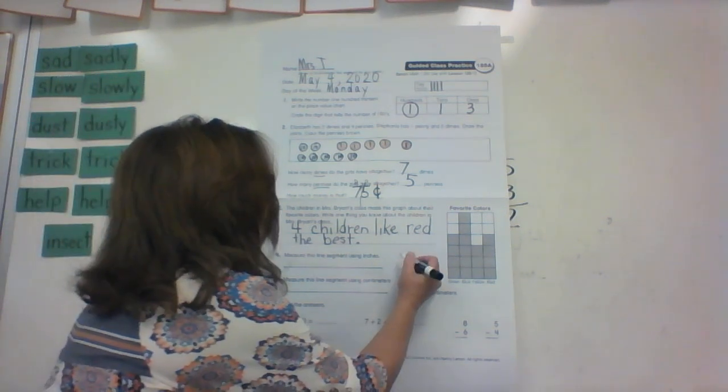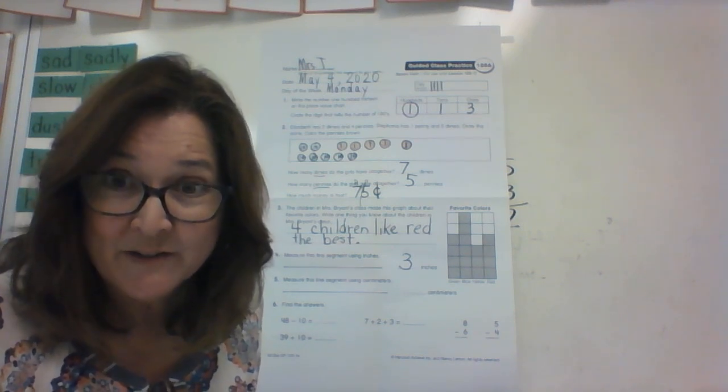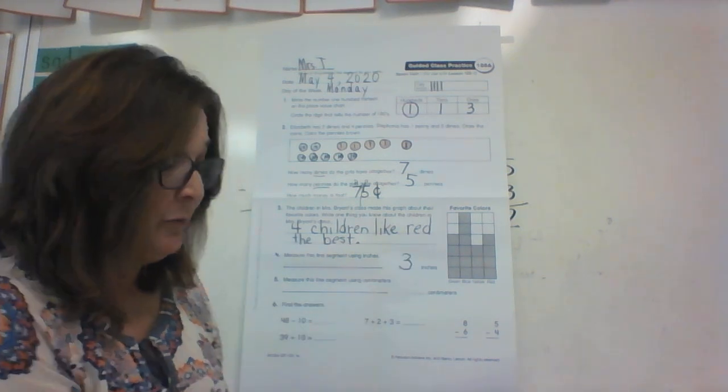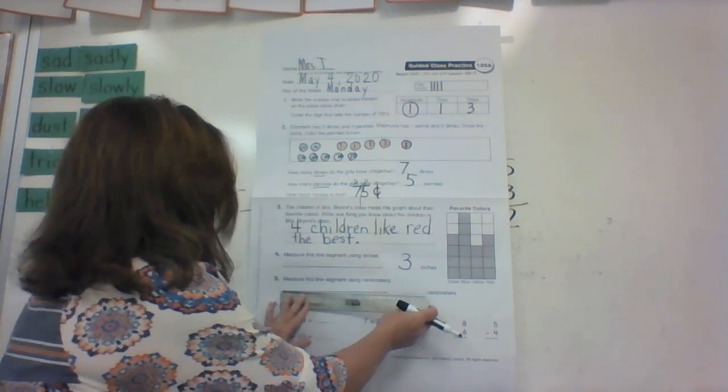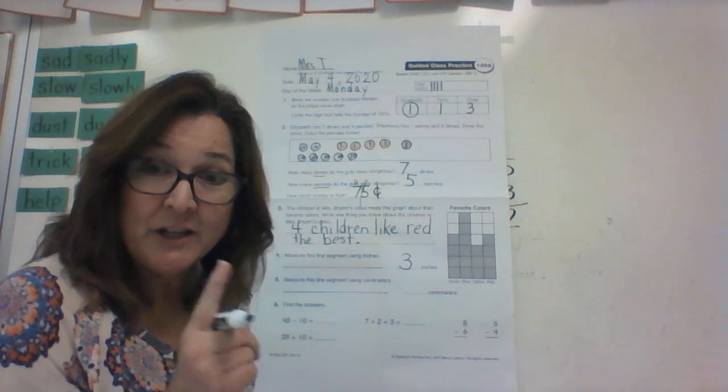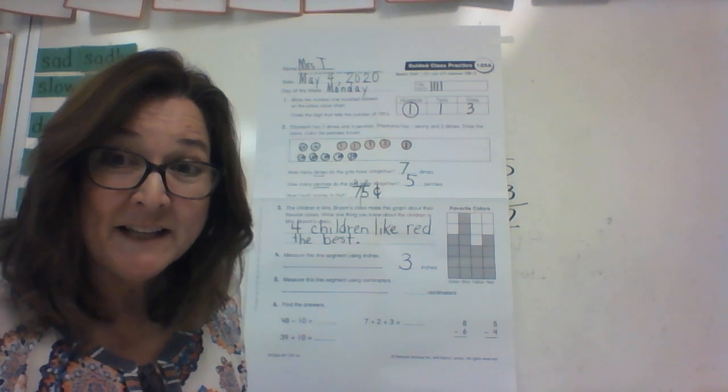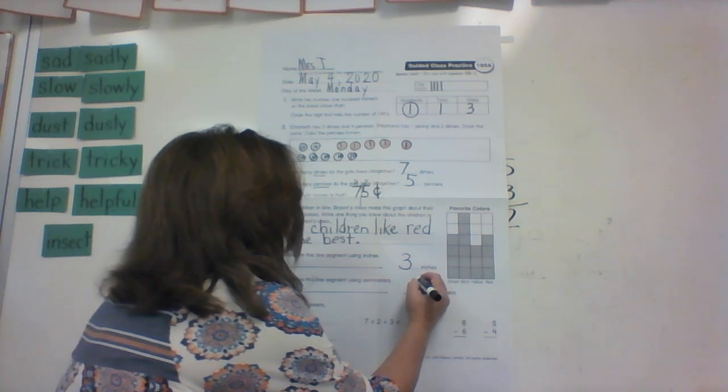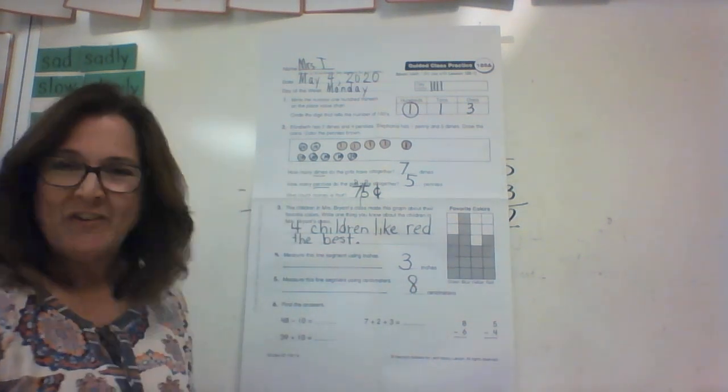How many inches? 3. That's right. That is 3 inches. Number 4 is 3 inches. Now, number 5, you're going to measure this line segment using centimeters. So use the centimeter side of your ruler, the other side, and measure that line segment using centimeters. How many centimeters long is that line segment? 8. Good. Yes, that is 8 centimeters long.